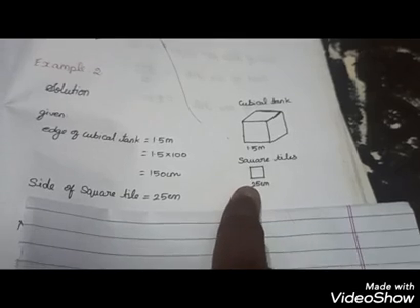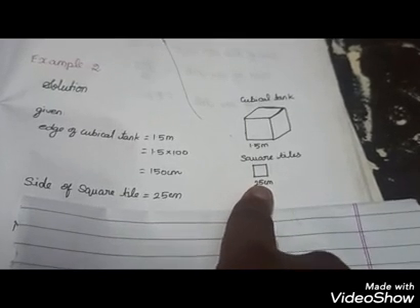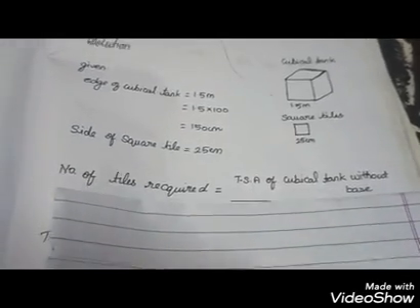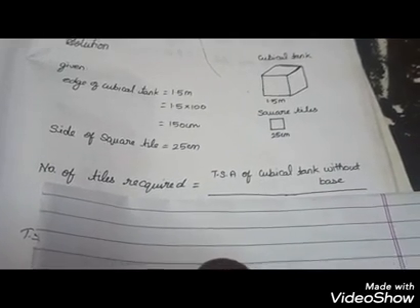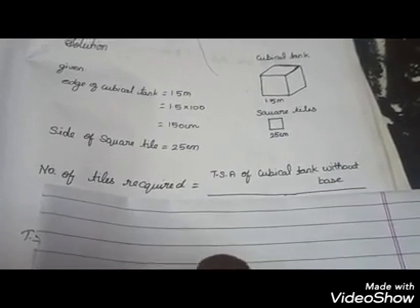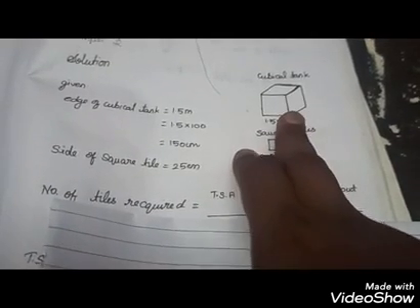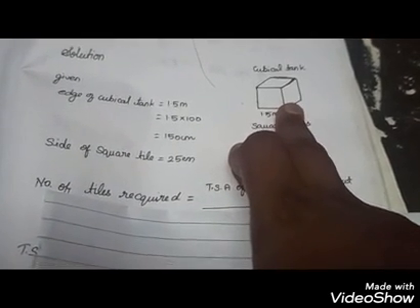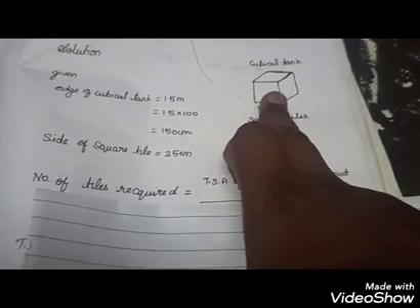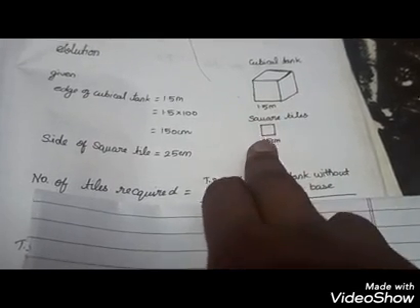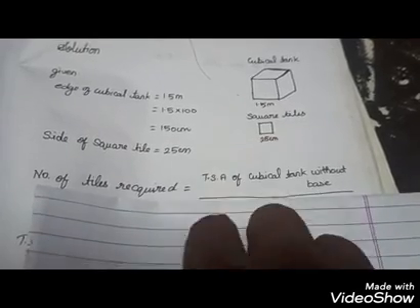We need one tile with a measurement of 25 centimeter side. So how many tiles do we need? The number of square tiles is the total surface area of the cubical tank divided by the area of a square tile.